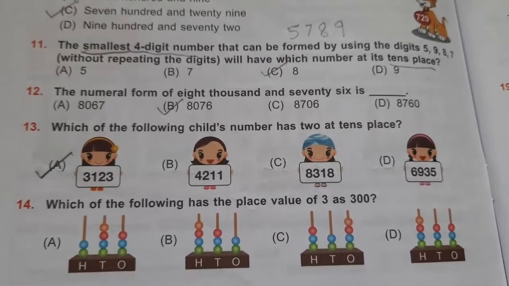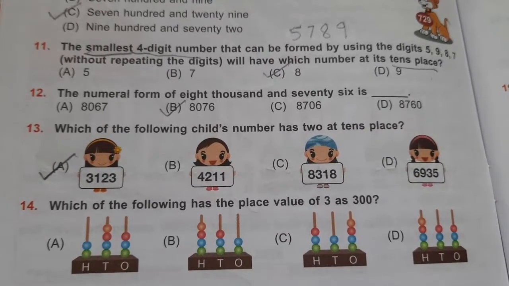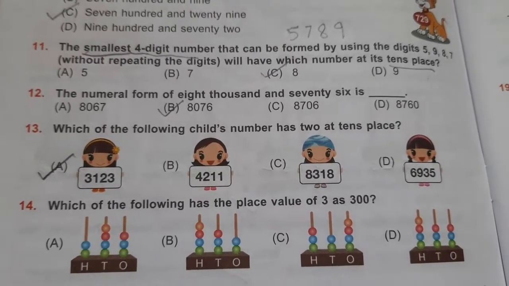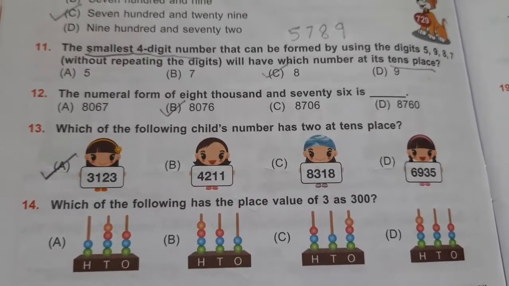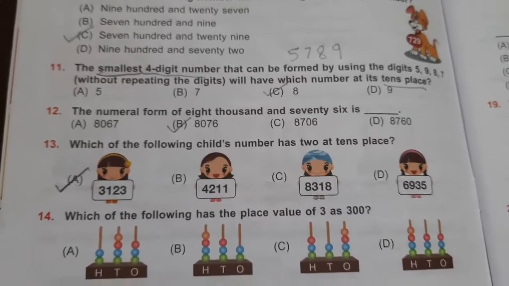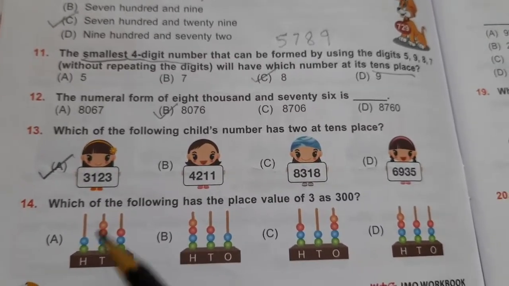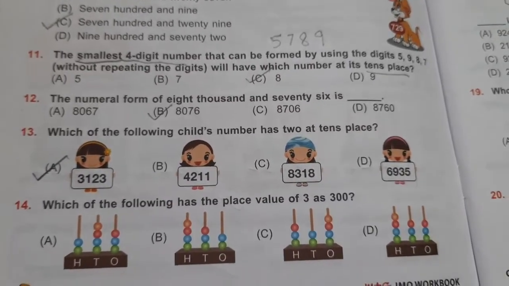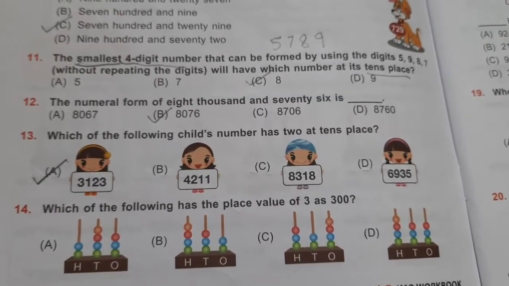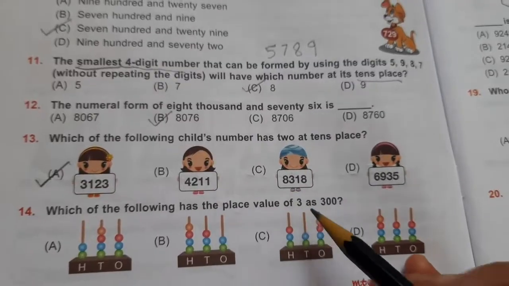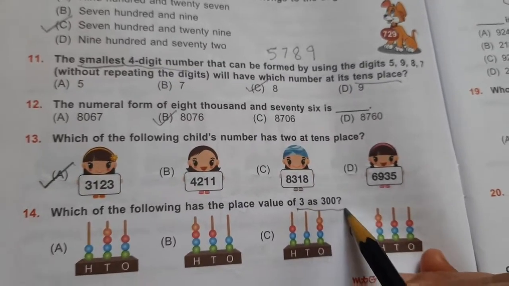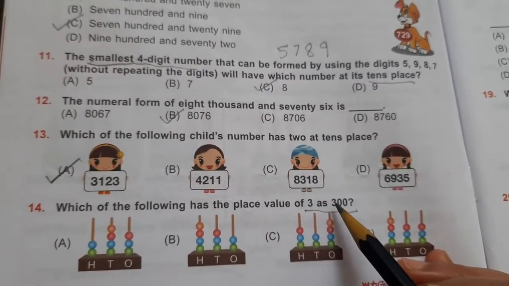Which of the following has the place value of 3 as 300? We can quickly start putting the beads over here and put the abacus in numeral form. However, the best option is this: because the question says 300, it means 3 is going to be at hundreds place.